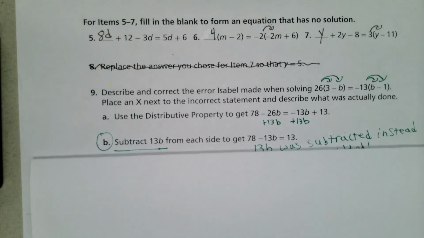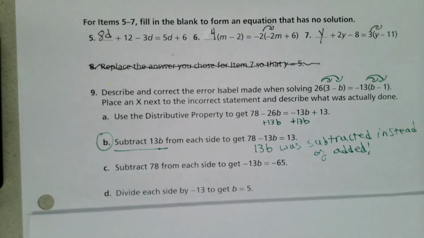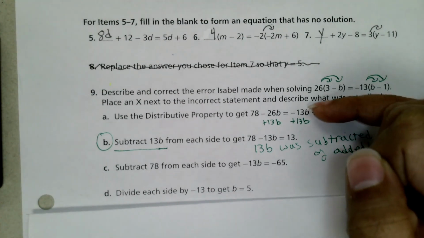Well, notice, if we subtract 13, what are we going to get? We're going to get negative 26b. We don't want that. In order to get rid of this b, we have to add to both sides. So her mistake was subtracting. She should have added.